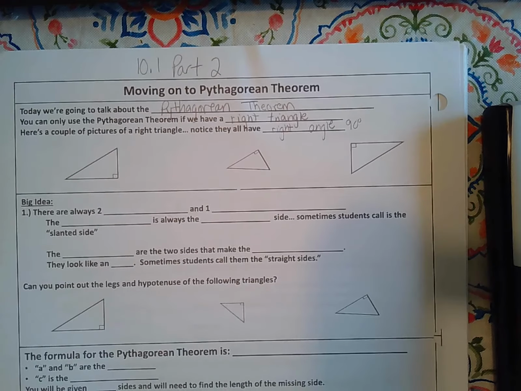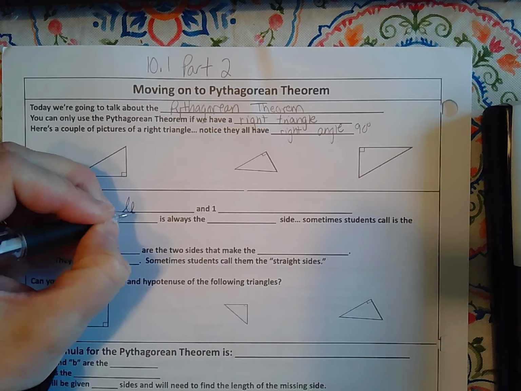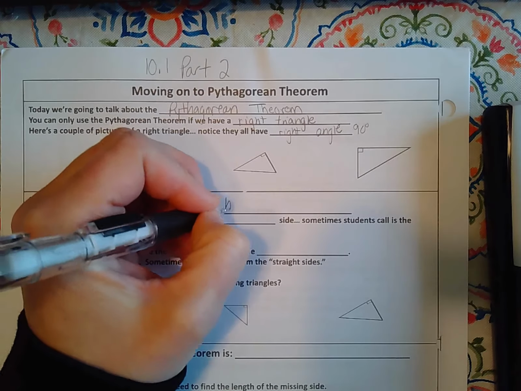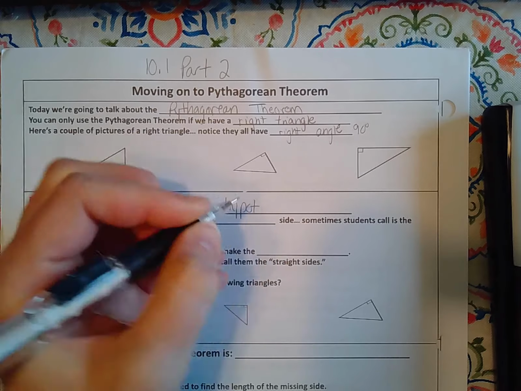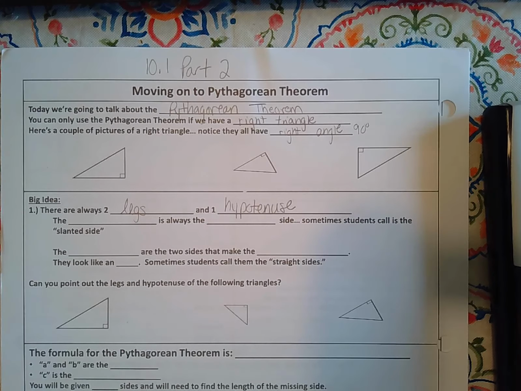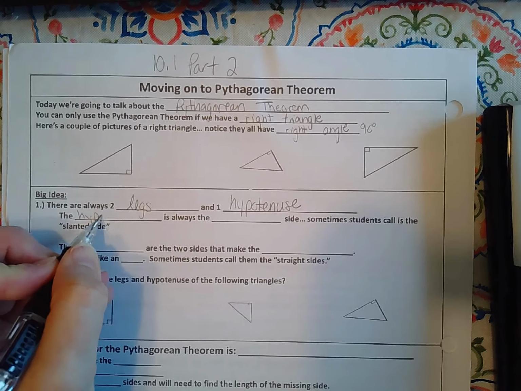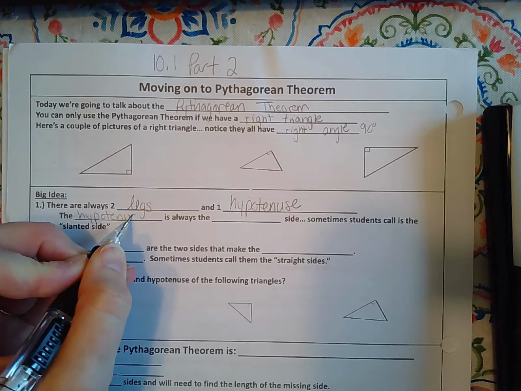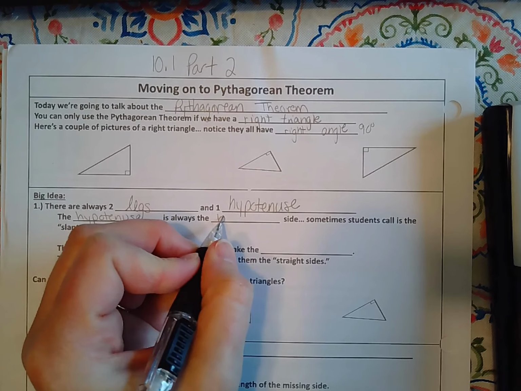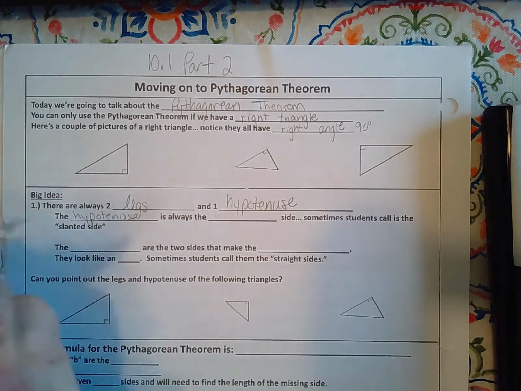So the big idea is there are always two legs in a right triangle, L-E-G-S. There are two legs and one hypotenuse. The hypotenuse is always the longest side. Whoopsie. I almost wrote longest wrong.